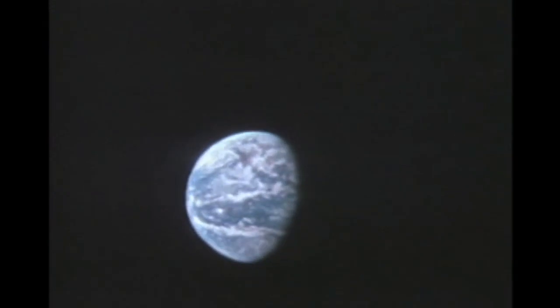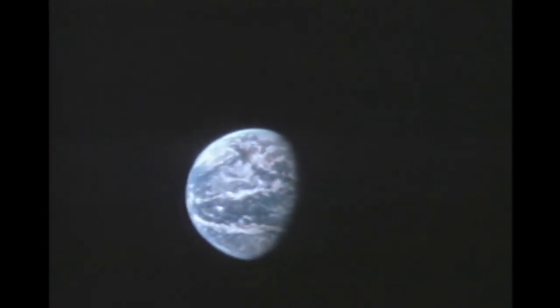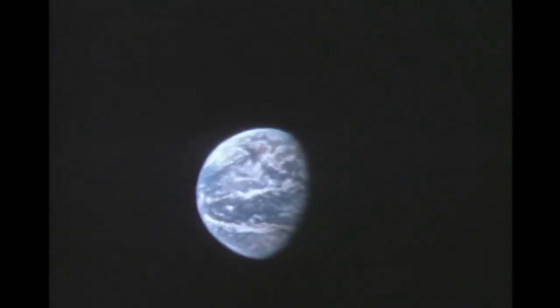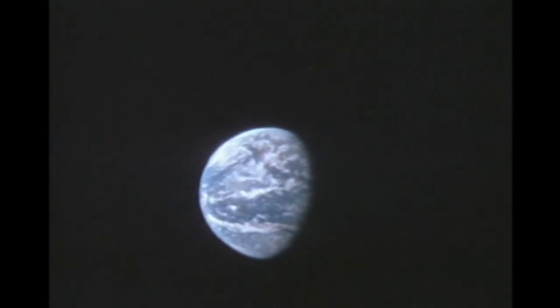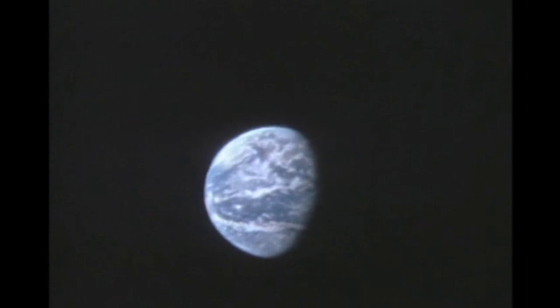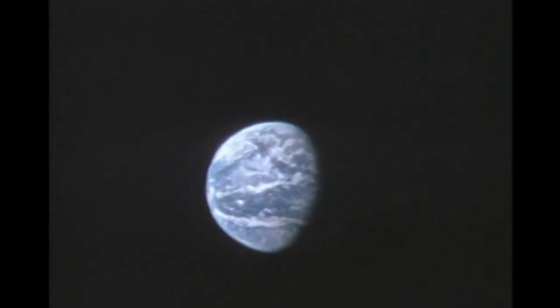Looks like about 500 to 1,000 miles. And another very minor storm showing at the south end of the screen, a long way south of the equator, probably 45 degrees or more south latitude.